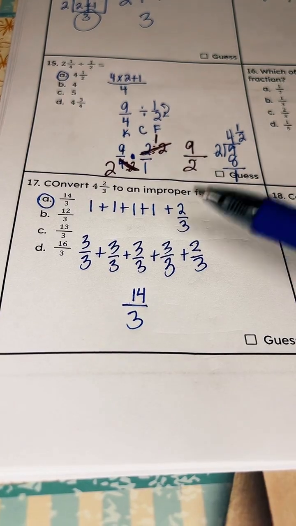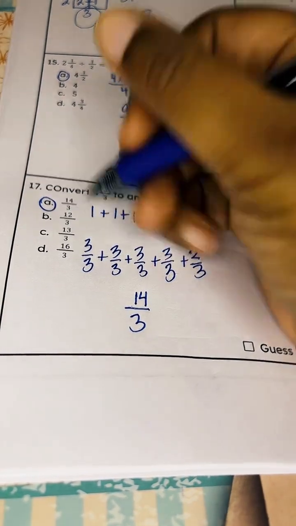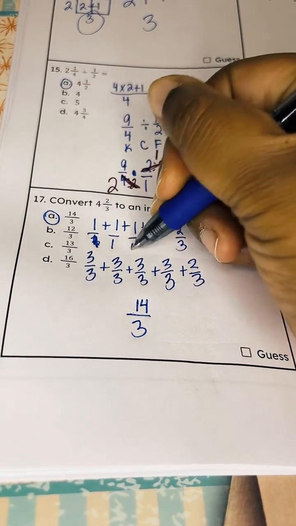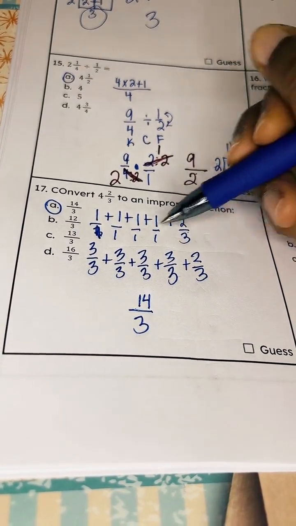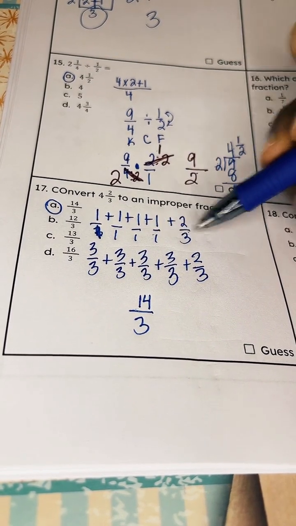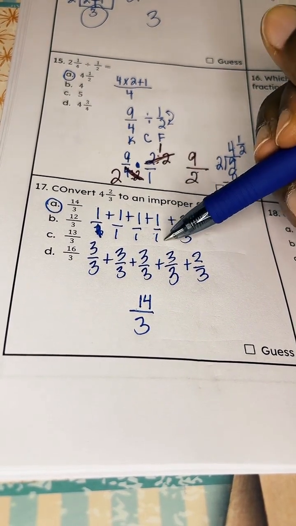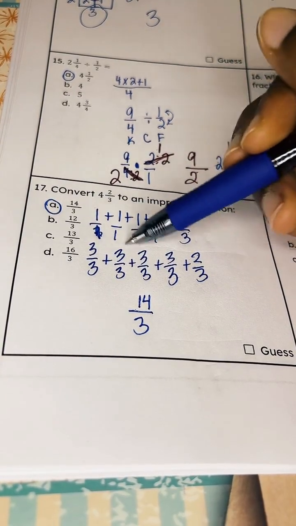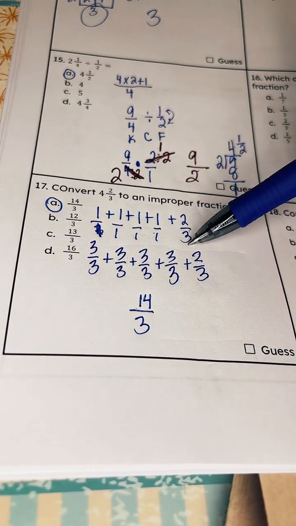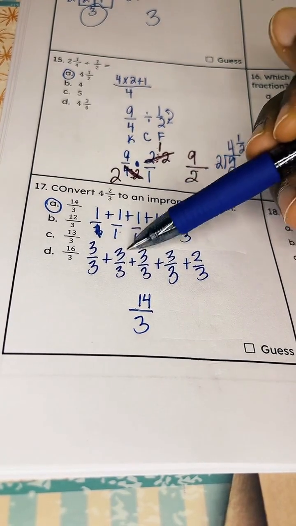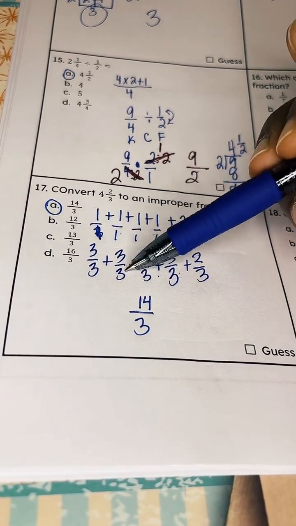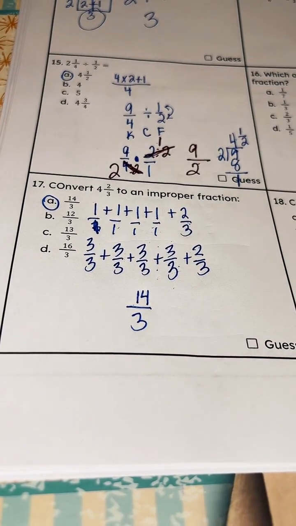Why 3? It's because we need the same common denominator. So right now it's 1 over 1. But remember, when we add fractions, you have to have the same number on the bottom. So we have to multiply these by 3, top and bottom. So that's why we're writing 3. So if this was 5, you guys, we would be writing 5 over 5 over 5 over 5. If this was 6, we'd be putting 6 over 6 over 6 over 6.